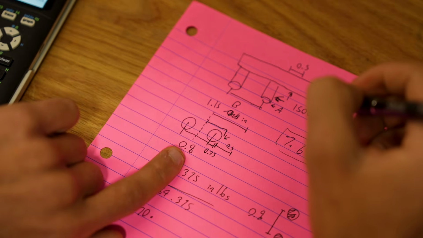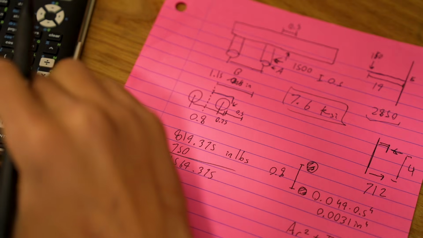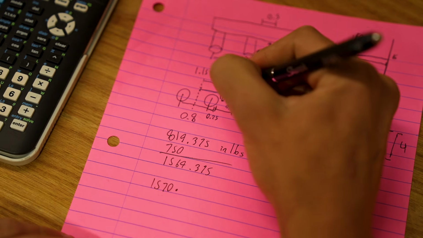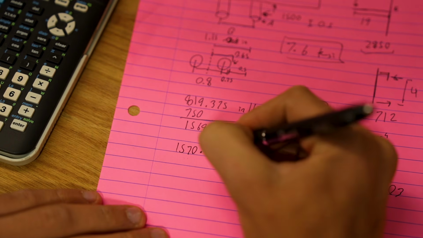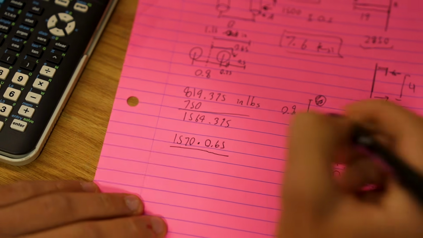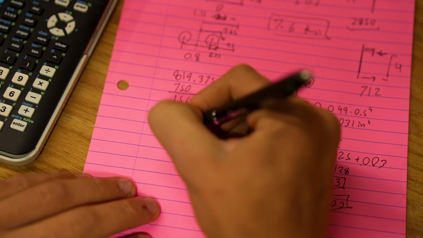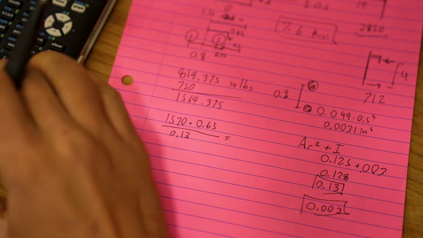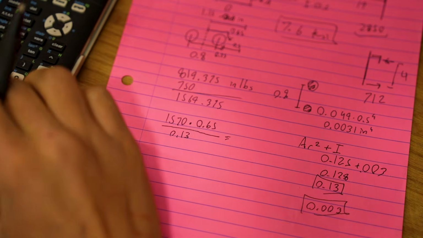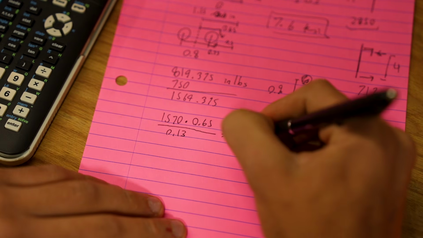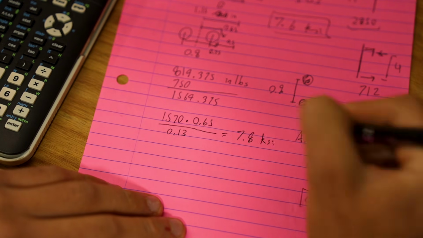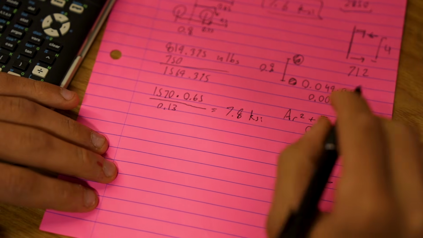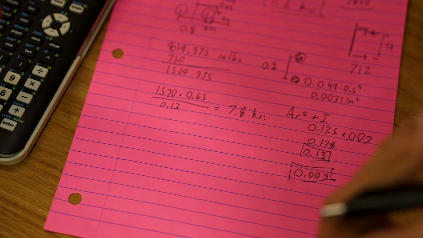So it's going to be 0.4 plus 0.25, which is going to be 0.65, divided by I, which is going to be 0.13, equals 7.8 KSI, which, as compared to our 140 KSI at failure, is nothing.